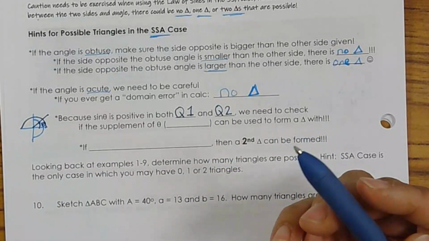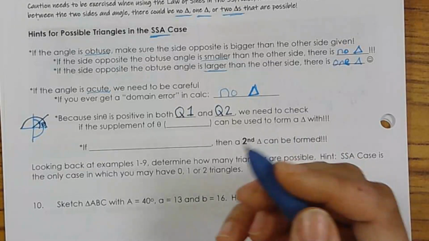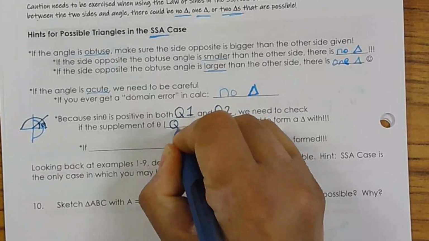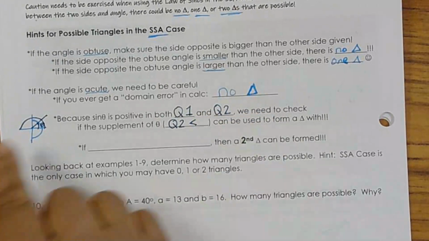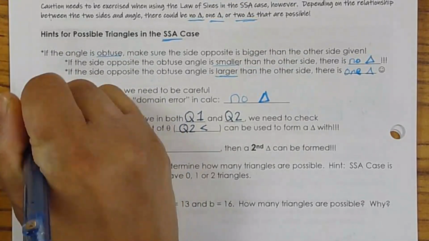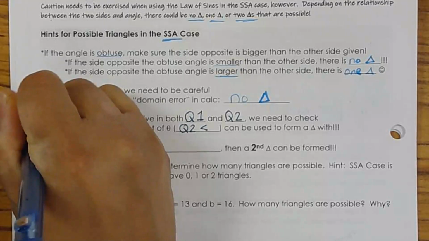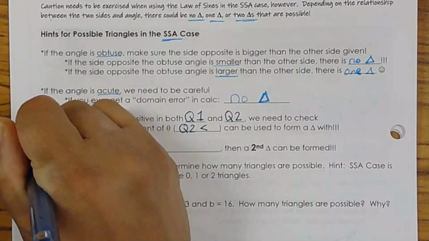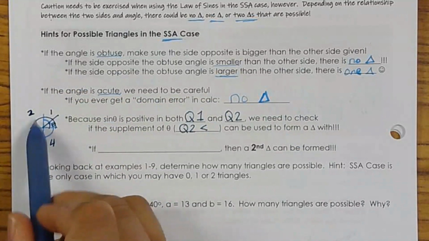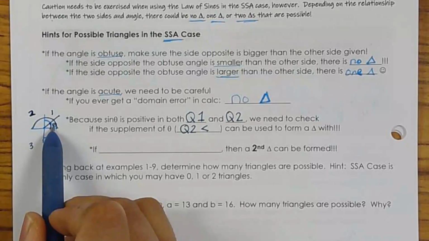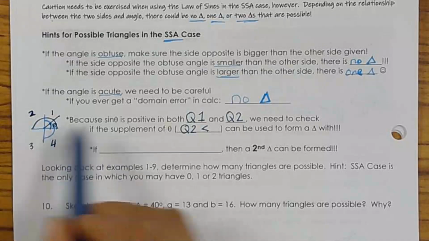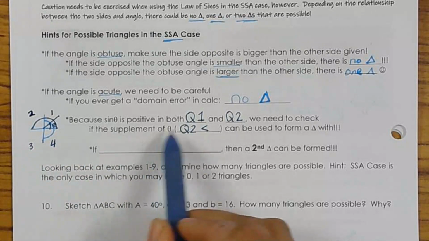And so what we're doing here is taking the supplement of our quadrant 2 angle, which would be right here. So we have quadrant 1, this is 2, if you want to use Roman numerals you can, this would be 3, and this is 4. Based on the theta we already know here in quadrant 1, we're going to figure out that quadrant 2 angle by taking the supplement of theta.